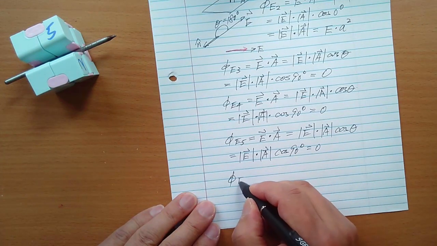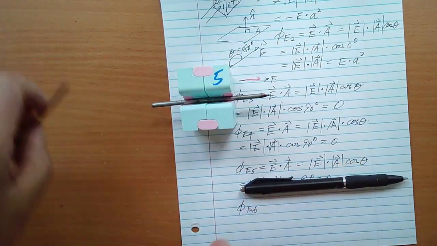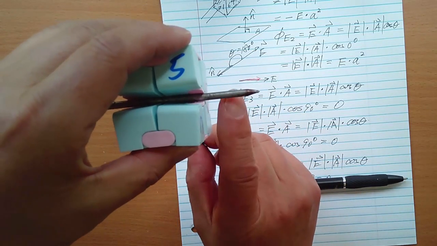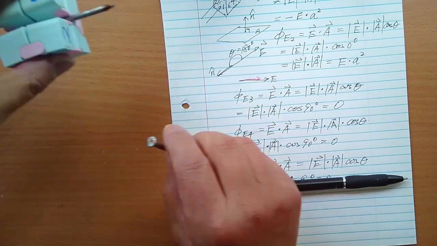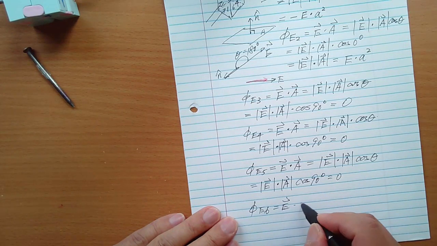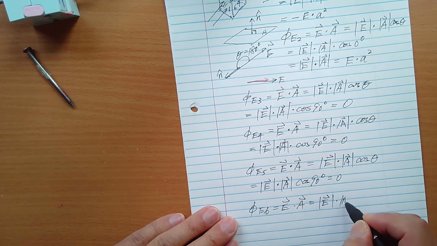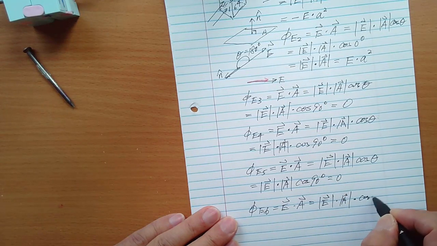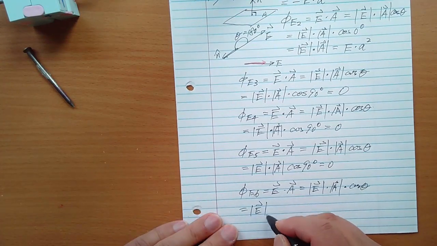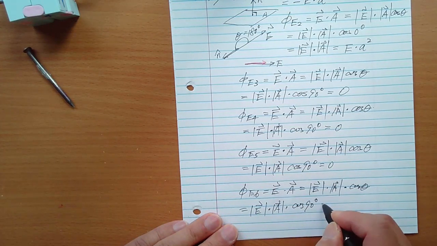The last one is phi E6, the bottom. The direction of the plane goes downwards, and they form a 90 degree angle. So E dot A is the magnitude of E times the magnitude of A times cosine 90 degrees, which equals 0.